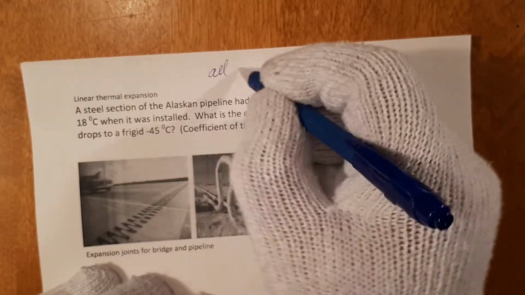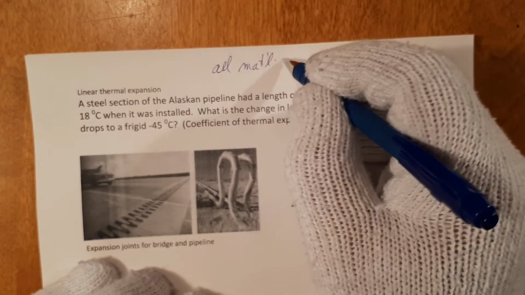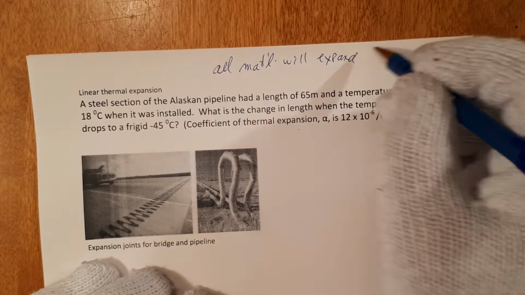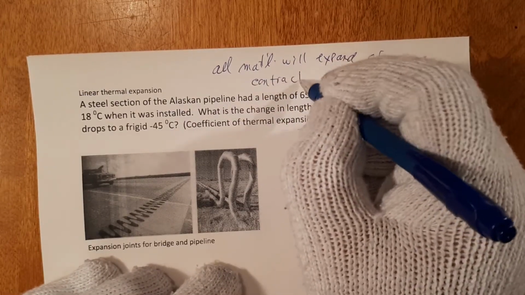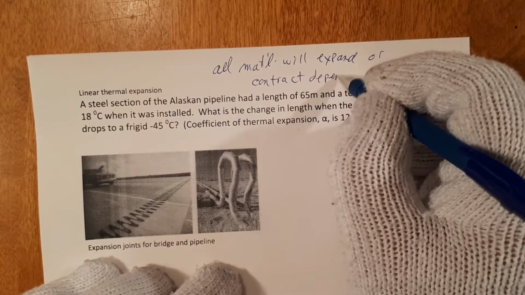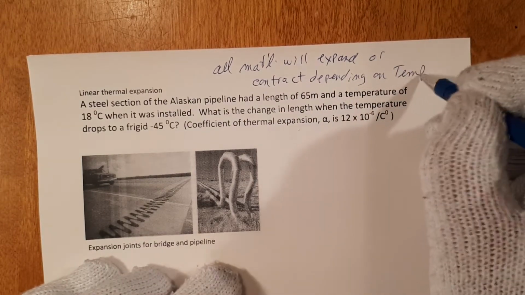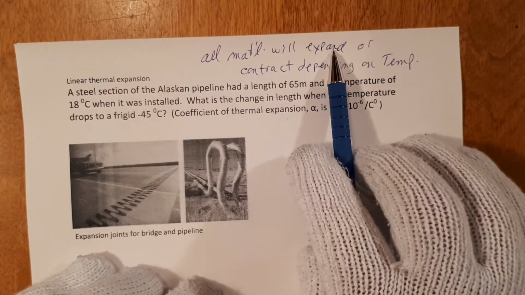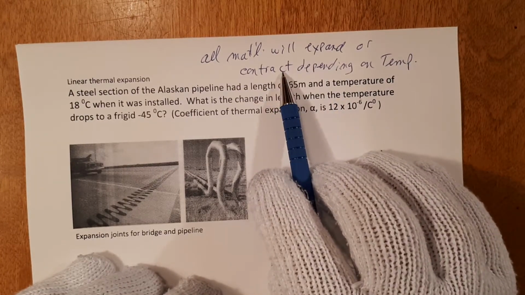All materials will expand or contract depending on temperature. General rule is, as the temperature rises, materials have a tendency to expand. As the temperature cools down, they have a tendency to contract.